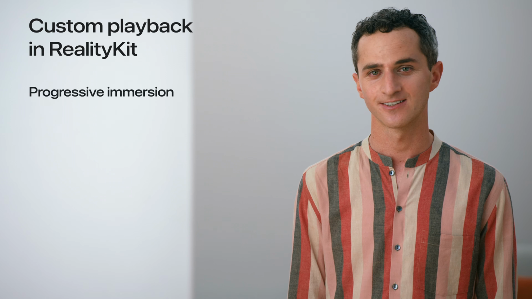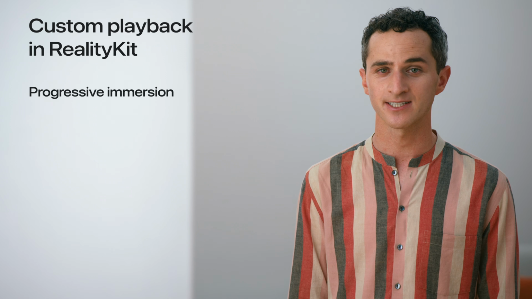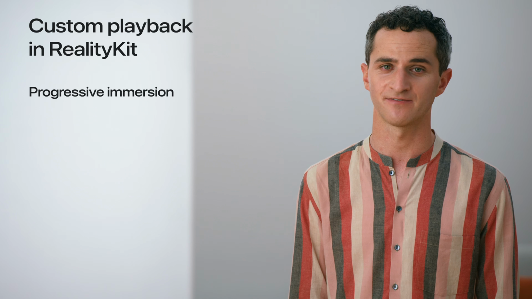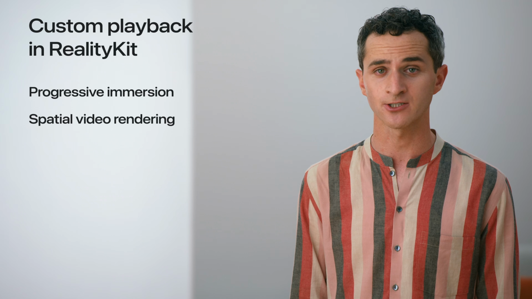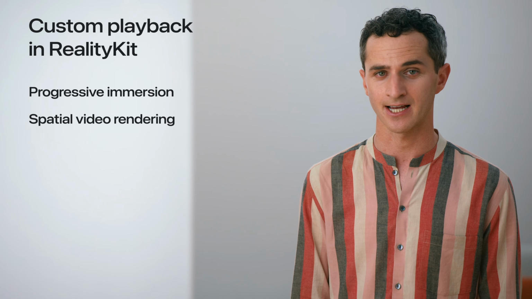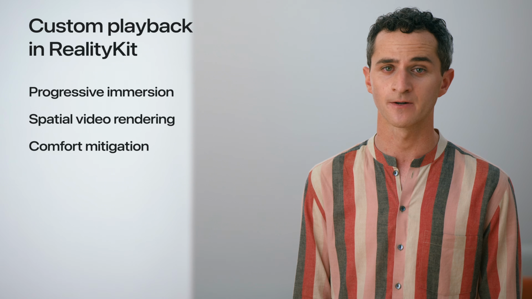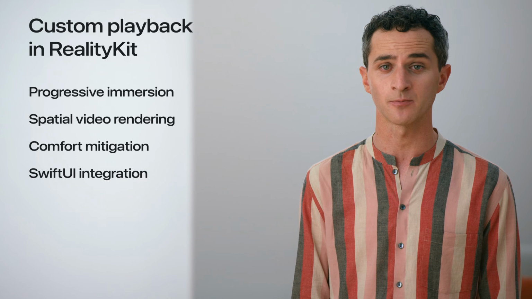In this section, I'll review a new progressive immersive mode for 180, 360, and wide field of view videos, and Apple Immersive Video, and spatial video rendering with full spatial styling, just like the Photos app. I'll also demonstrate how to detect when video comfort mitigations are applied. And finally, I'll share some tips about using RealityKit for video playback in a SwiftUI scene.